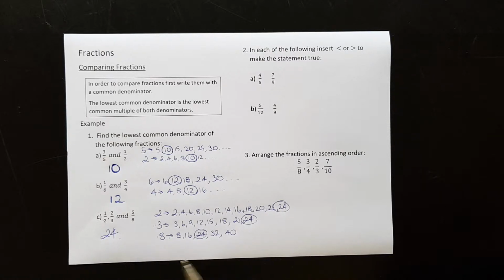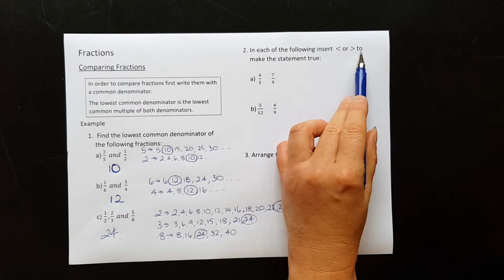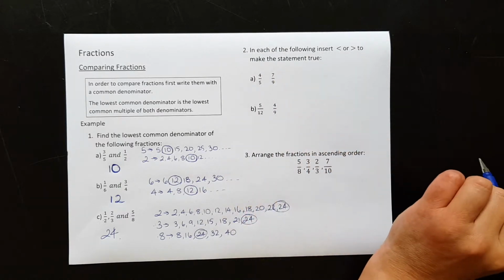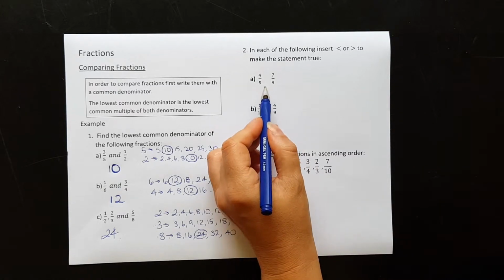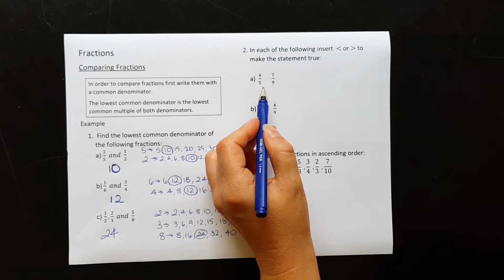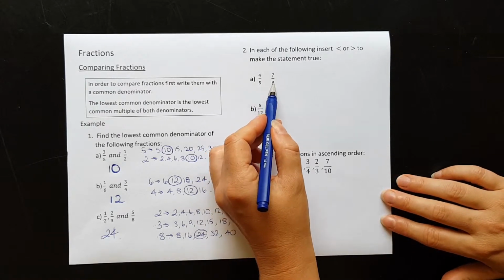Okay, question 2. In each of the following, insert a less than or greater than sign to make the statement true. Okay, so we will need to find a common denominator of these fractions so that we can compare the numerators. So we have a 5 and a 9.